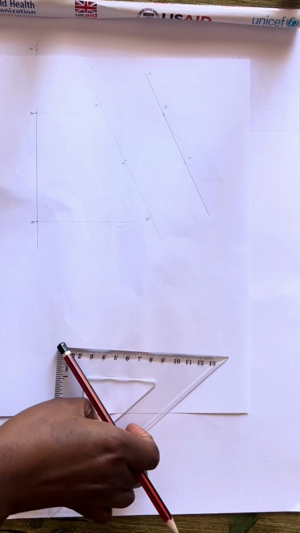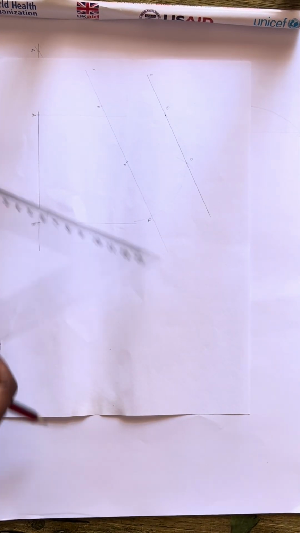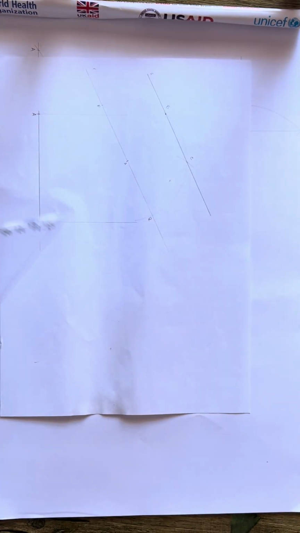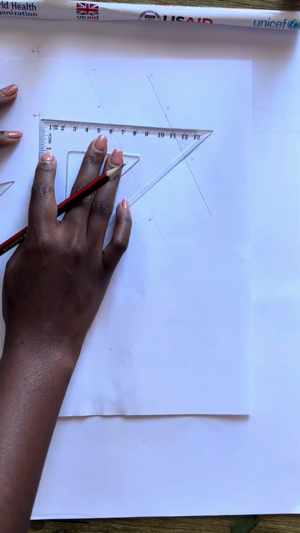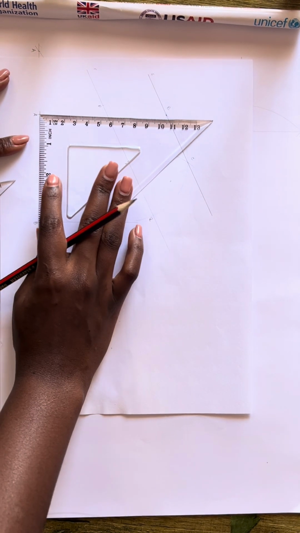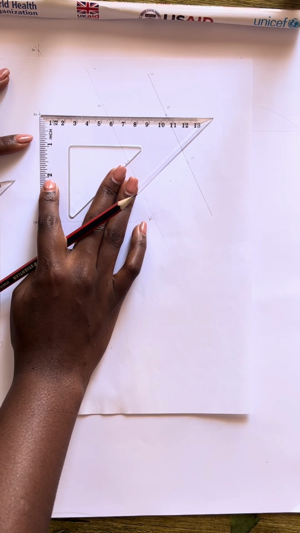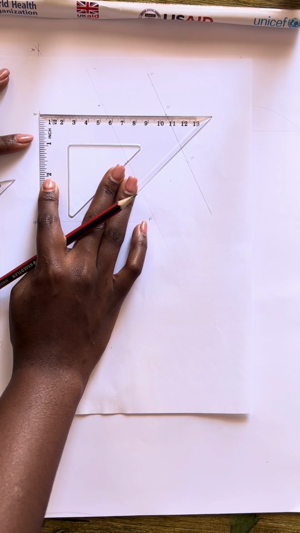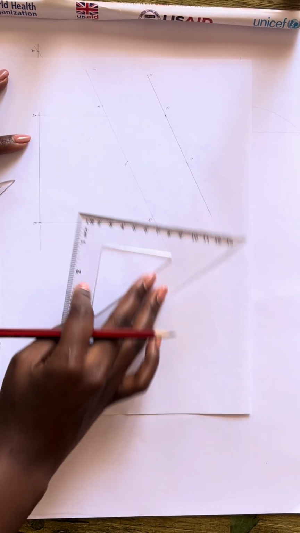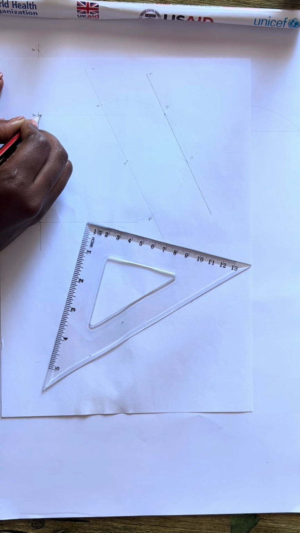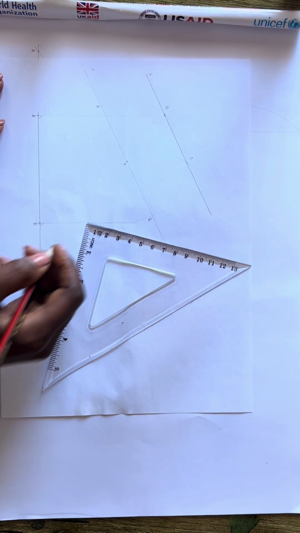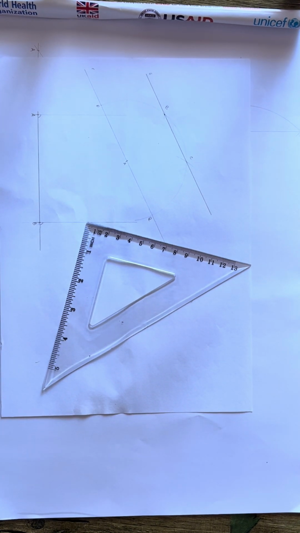Hope you've learned how to use the squares. You simply use your two squares, the 45-degree and the 30-degree square, to make these lines. So to test this perpendicularity, you just simply come and put the edge of the set square there, and as you can see, it's a perfect perpendicular. You come and put your angle. Okay, so that's basically it.